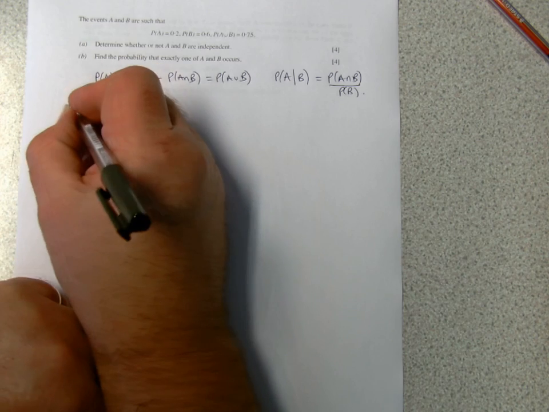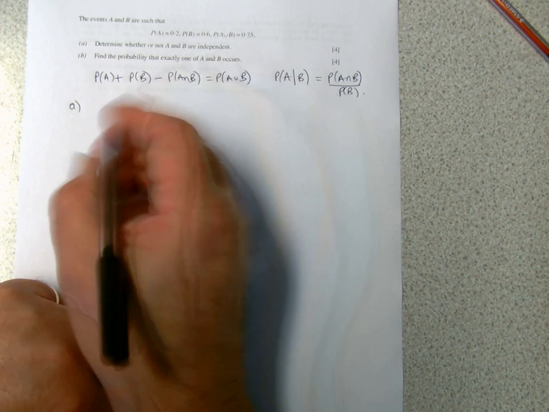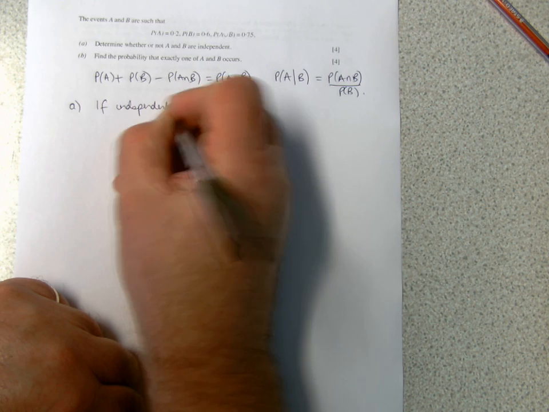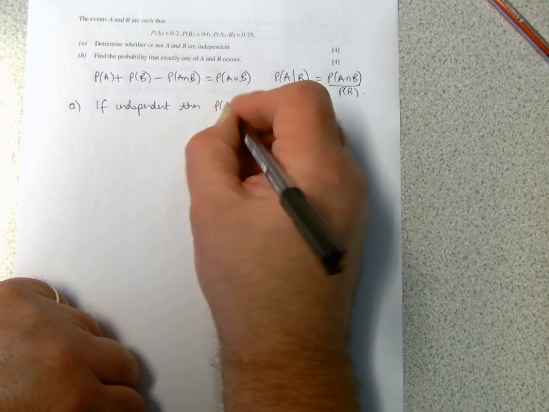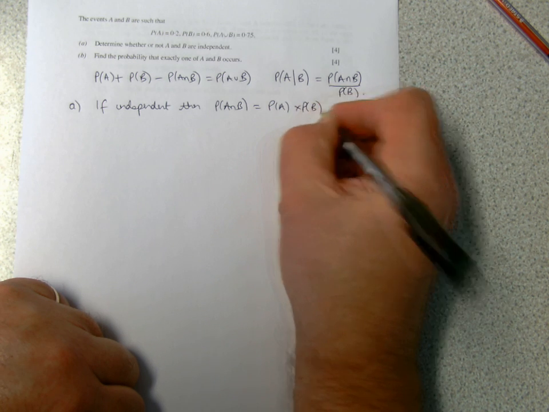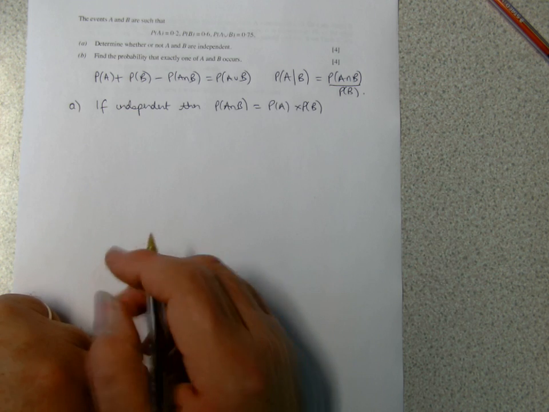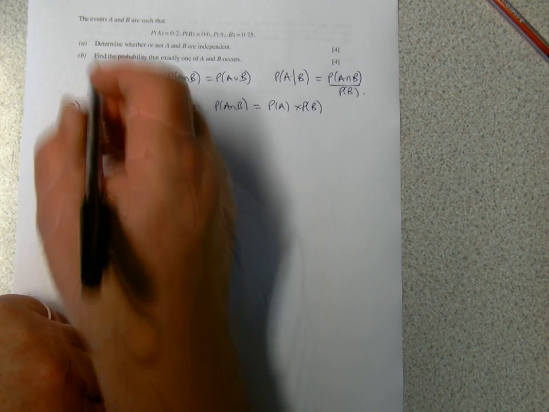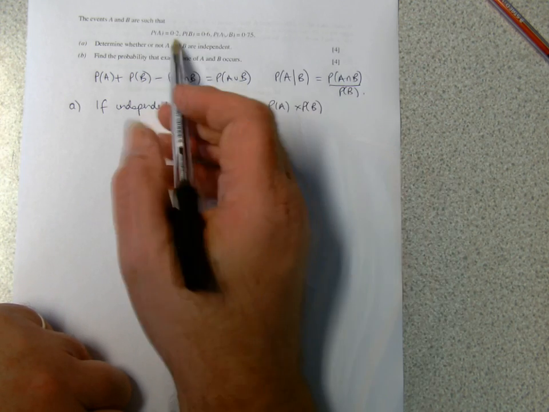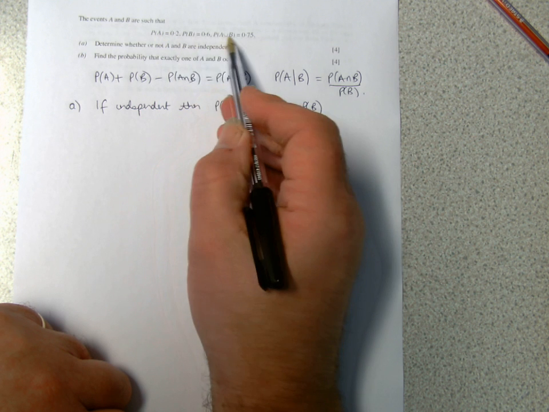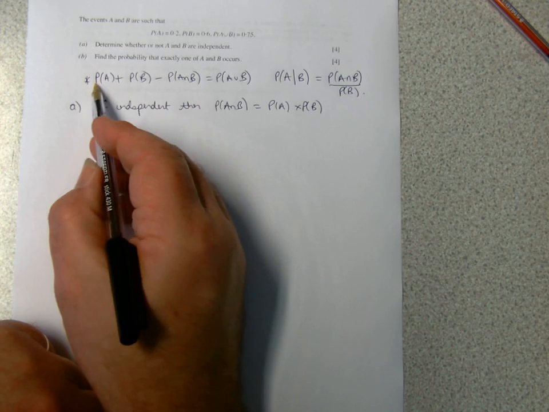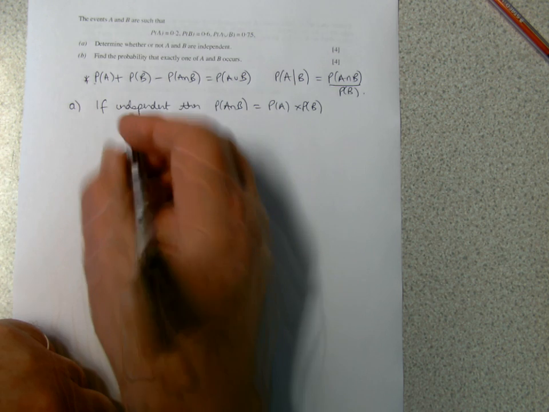Now then, for part A, determine whether or not A and B are independent. The condition for independence: if independent, then the probability of A intersection B will equal the probability of A times the probability of B. That's the condition for independence, or if I'm told they're independent, I'm able to use it. Part A is asking whether or not they are independent, so I've got to test that equation. I'm given probability of A, probability of B and probability of the union, so I've got 3 of the values from this equation. I'm going to use that equation to calculate the 4th value, which is the intersection.